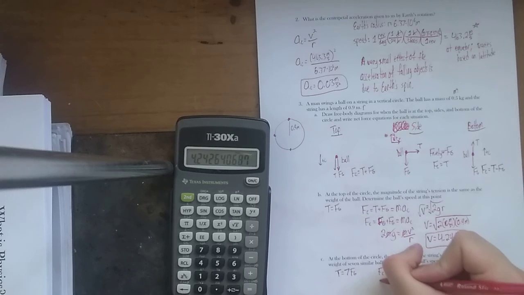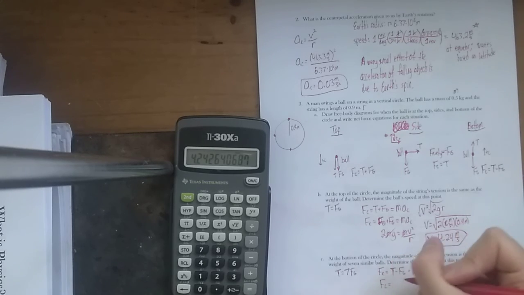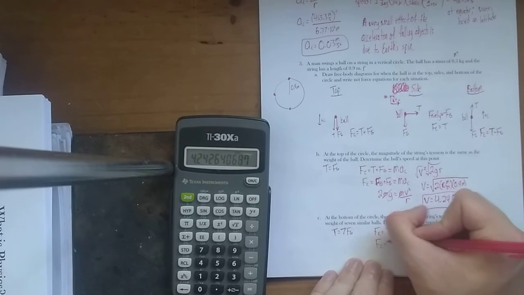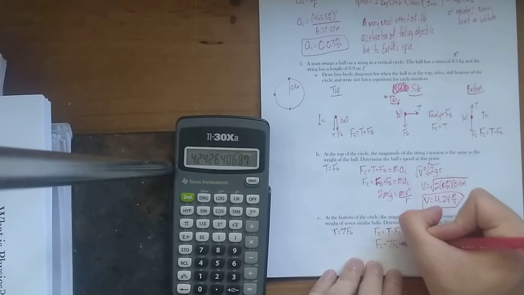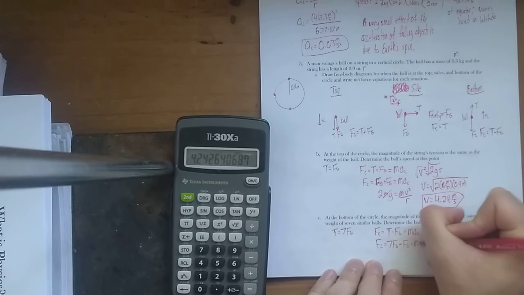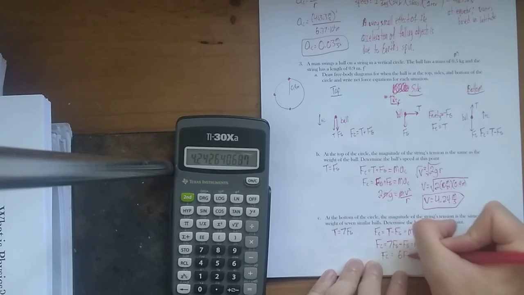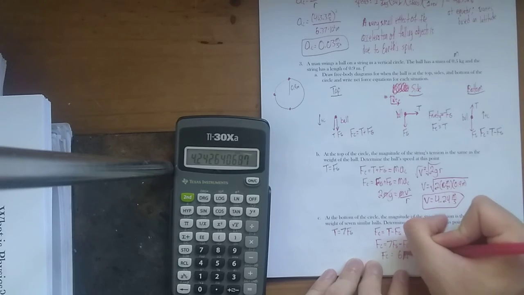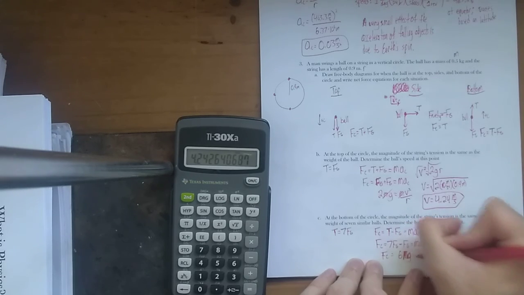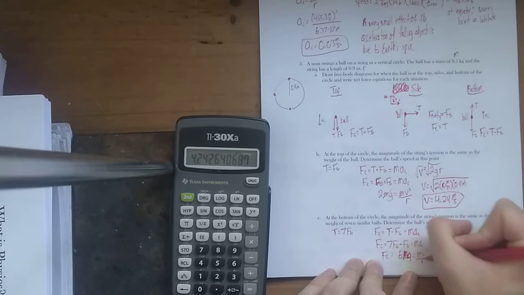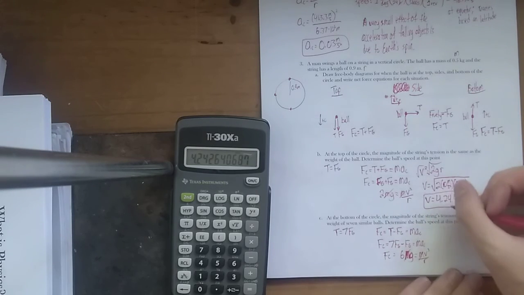The tension is equal to 7 Fg. So that would be 7 Fg minus Fg equals mac. 6 Fg. I'm just going to simplify that into 6 m little g equals mv squared over r. Now it's pretty much the same process as before.